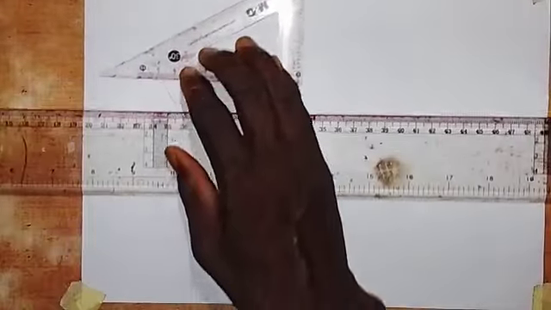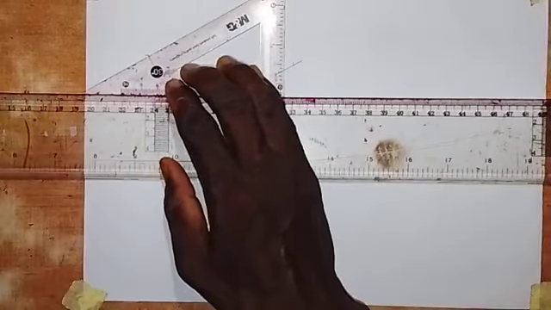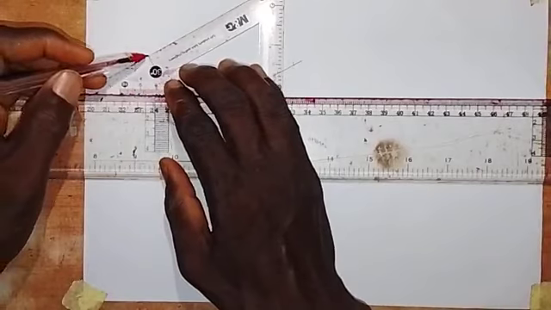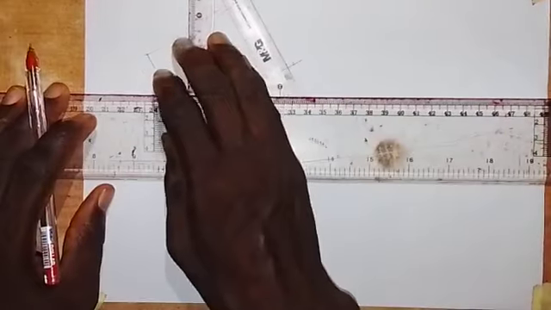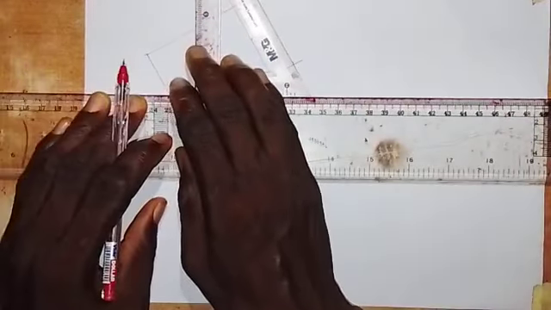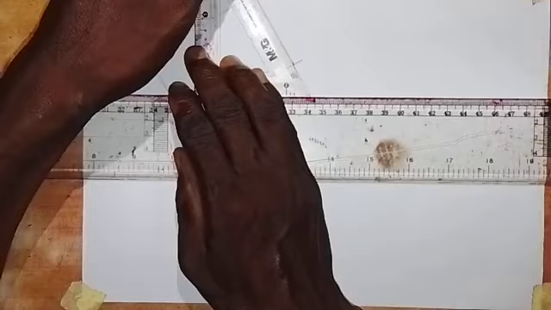Then we position the set square like this and draw a line in this direction, and from this point I connect this point together with this. So here we have the given view.